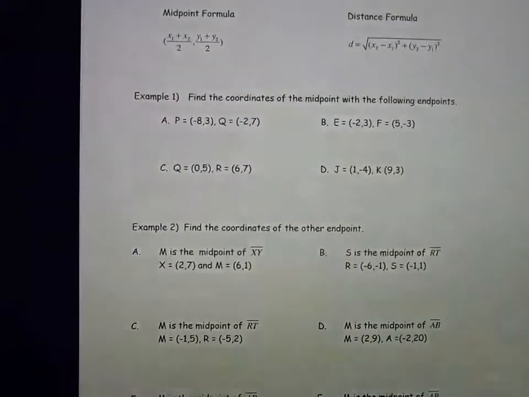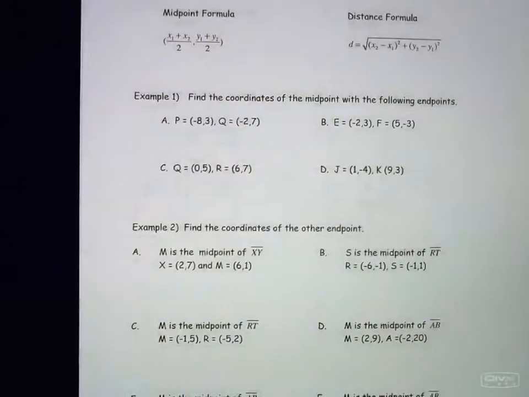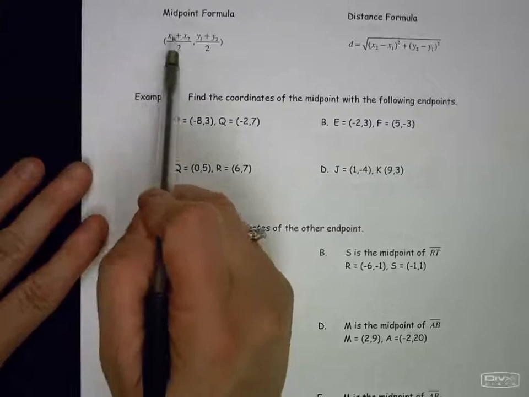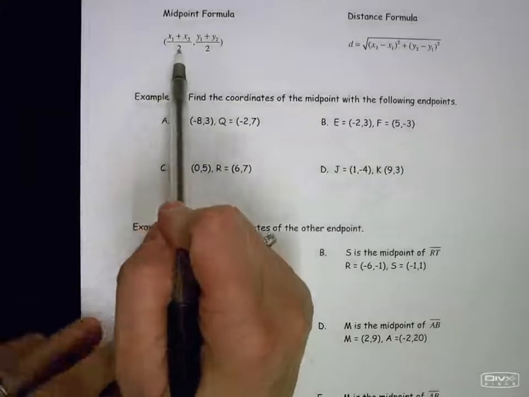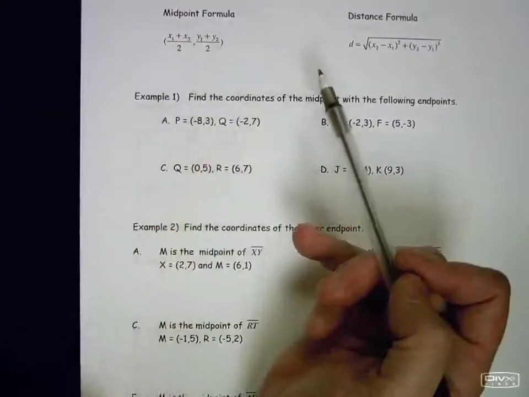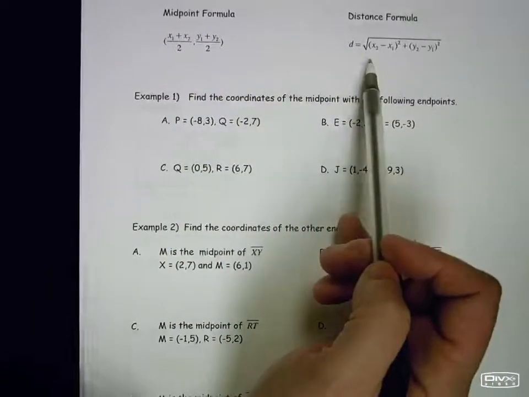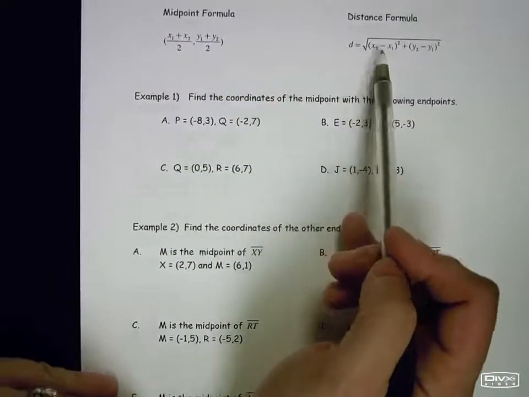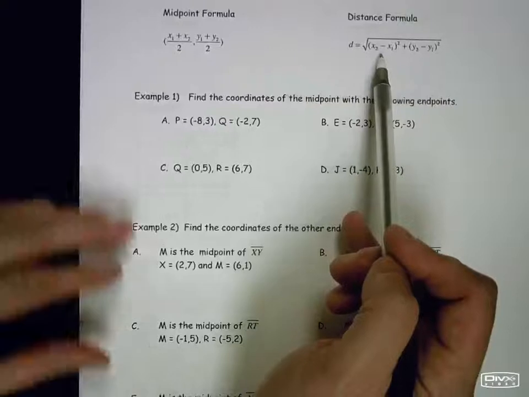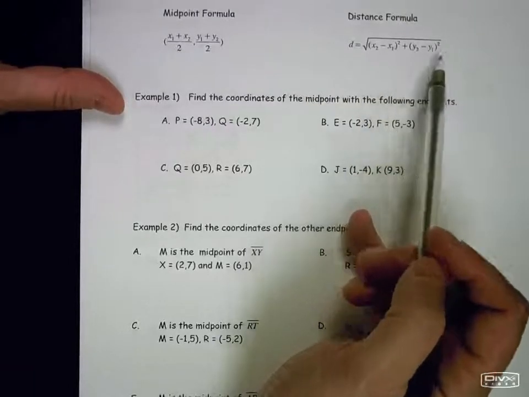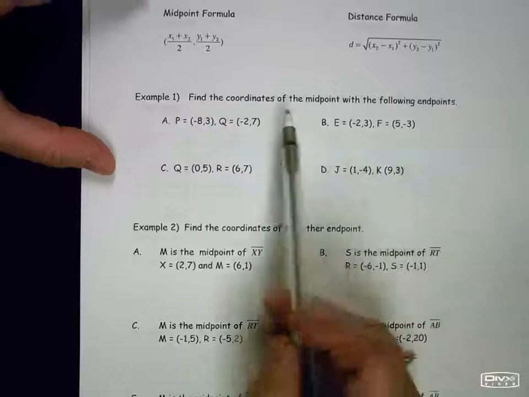Chapter 1, Section 6, we are looking at midpoint and distance in the coordinate plane. And midpoint is the point in the middle. So you add your x's and divide by 2, add your y's and divide by 2. And the distance formula is the square root of x2 minus x1 squared plus y2 minus y1 squared.